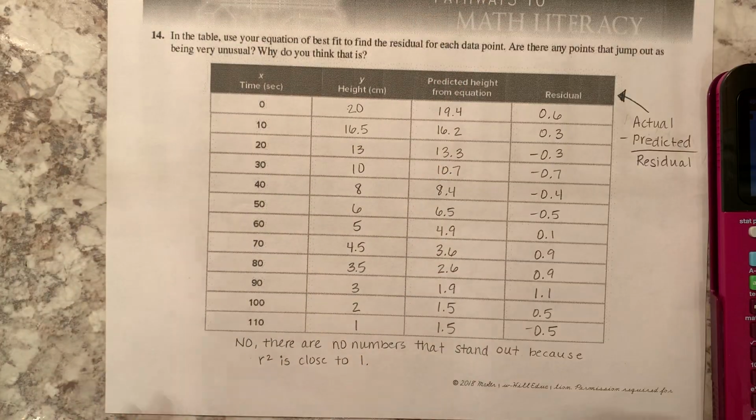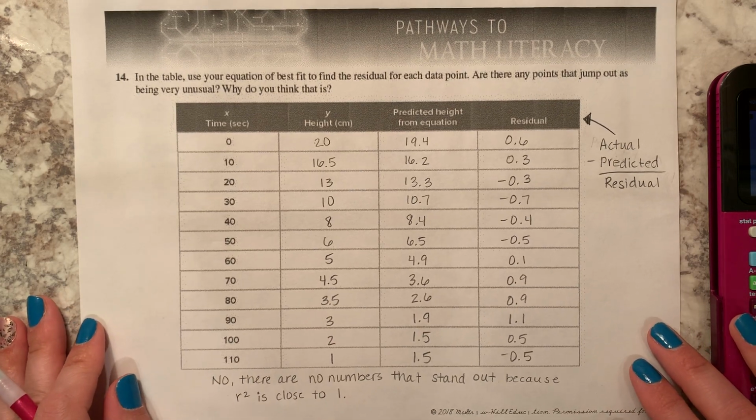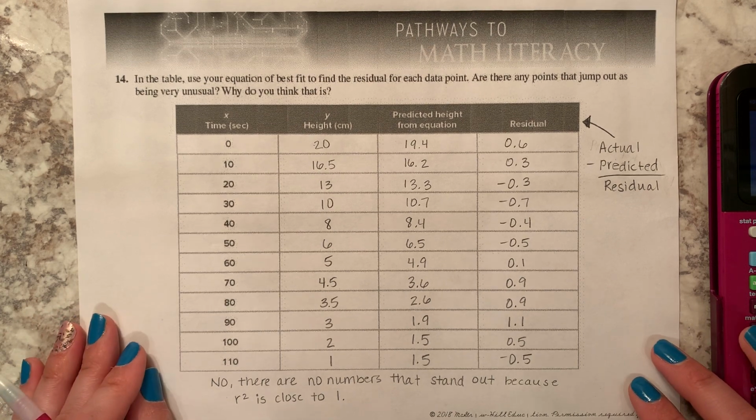Moving on to the last portion. It says, in the table, use your equation of best fit to find the residual. Now, we have found residuals in the past. This was when we were actually in school together.